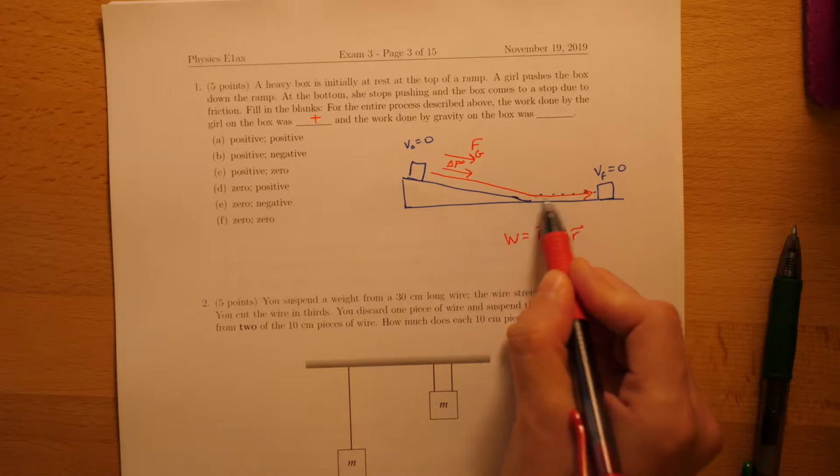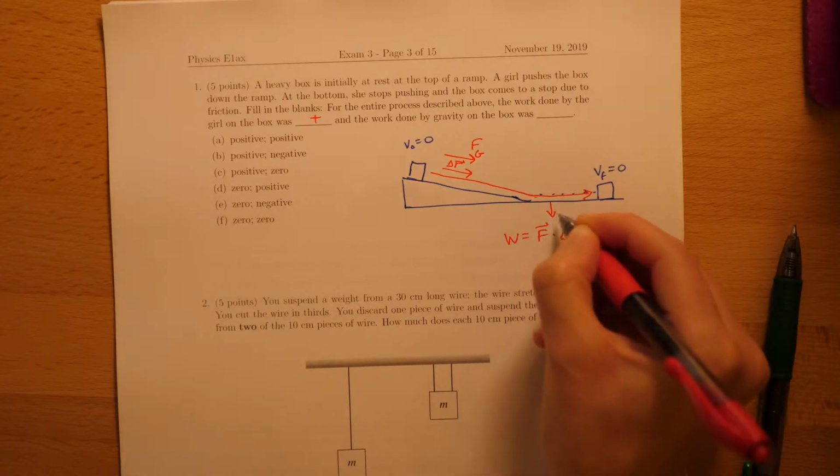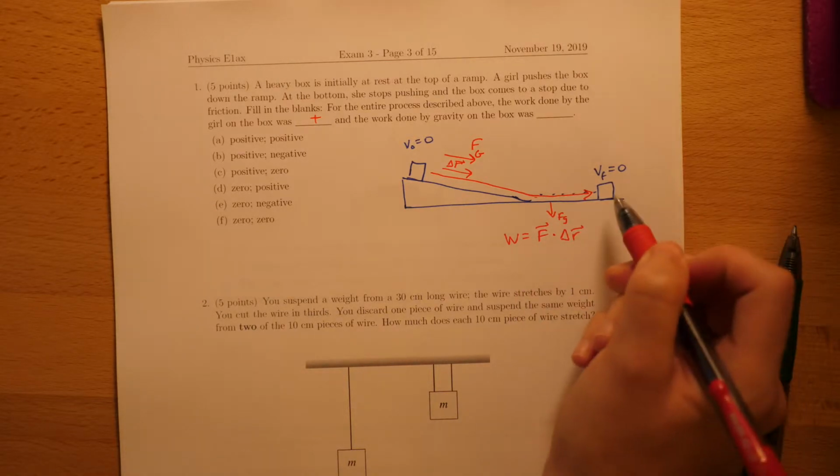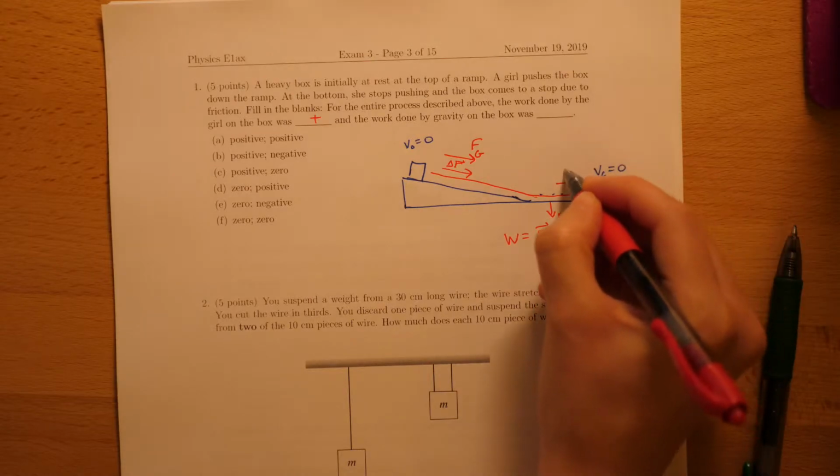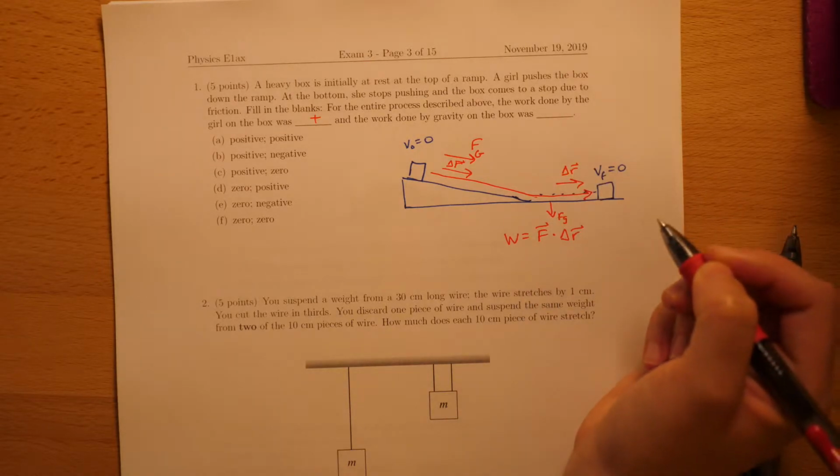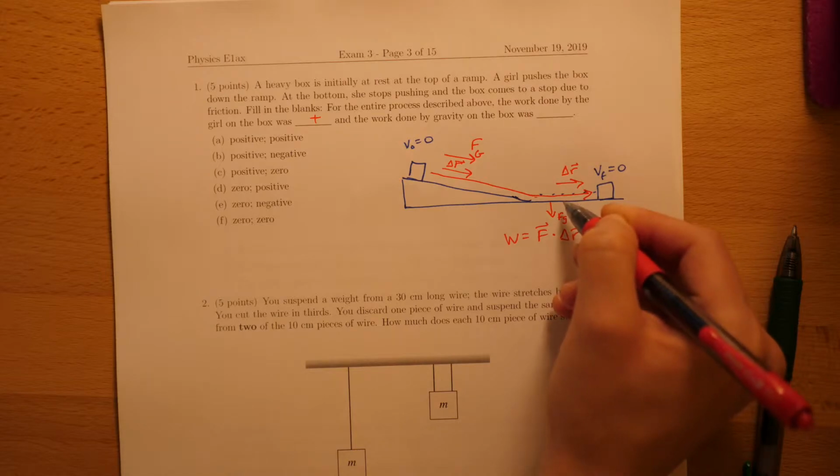So during this interval, when it's flat, gravity is doing no work because the force of gravity is down and the displacement is in this direction. So that dot product is 0.